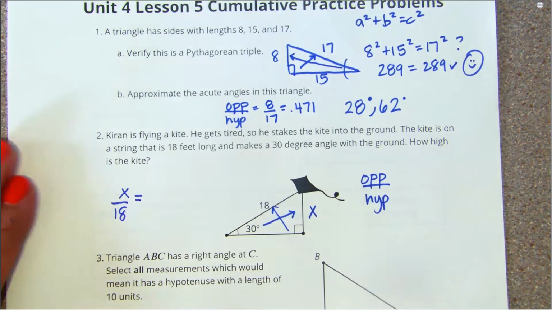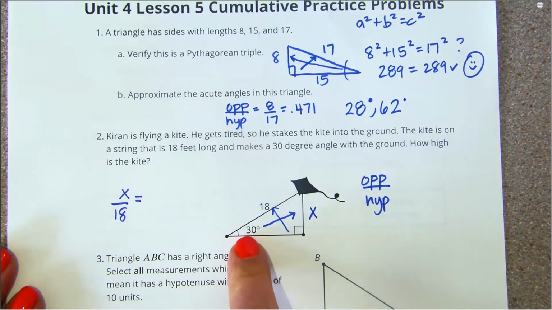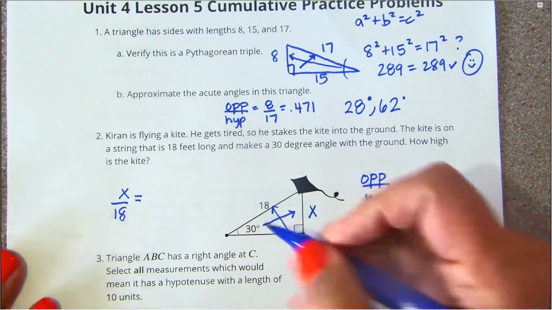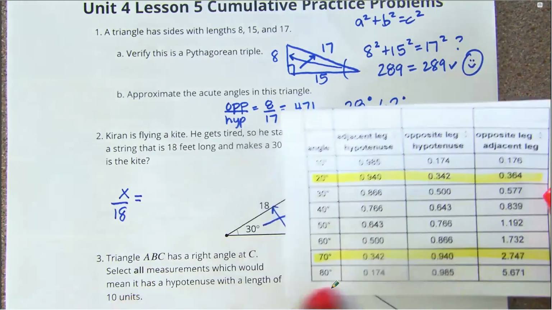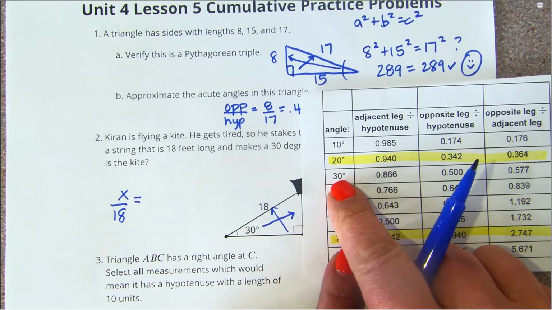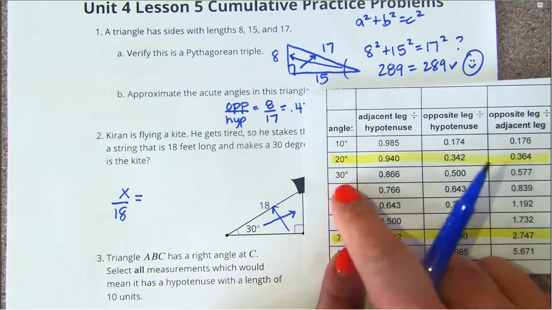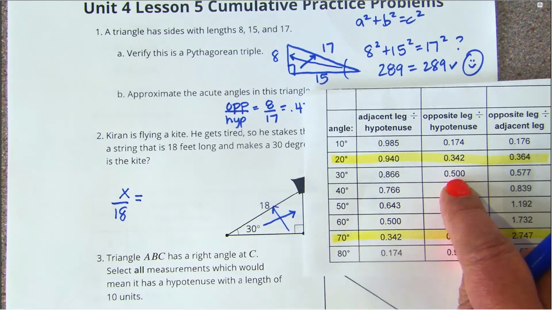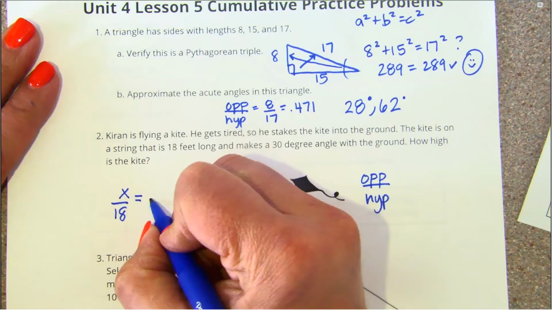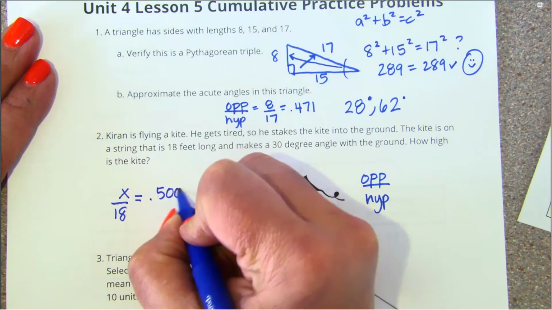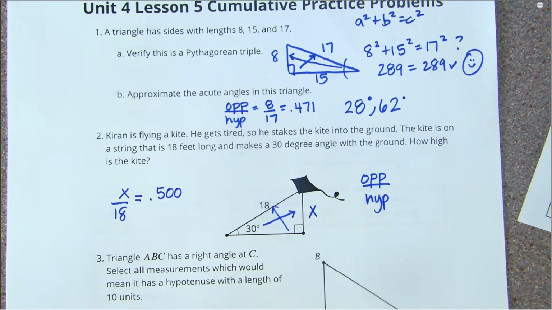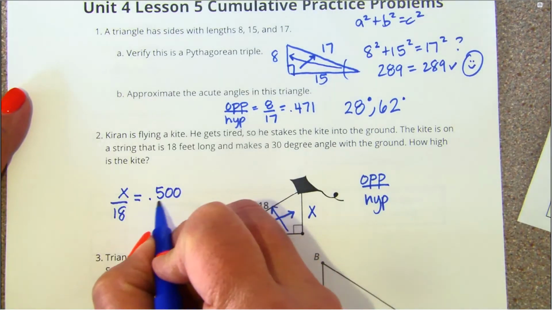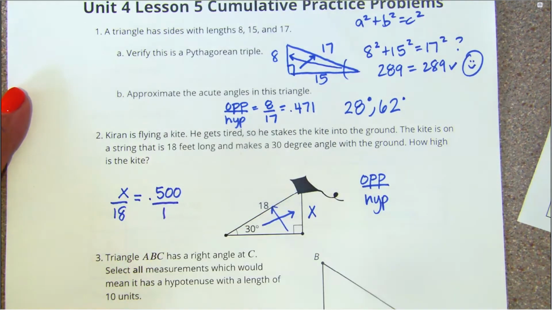Okay? Now, we're going to go to our table. For a 30-degree angle, we're going to look in the chart for 30 degrees. For 30 degrees, the opposite over the hypotenuse should be 0.500. Right? That's what I should be getting. Now I'm going to solve this. Remember, we solved a bunch of proportions in this class. The easiest way is to put a 1 under this and to cross multiply.